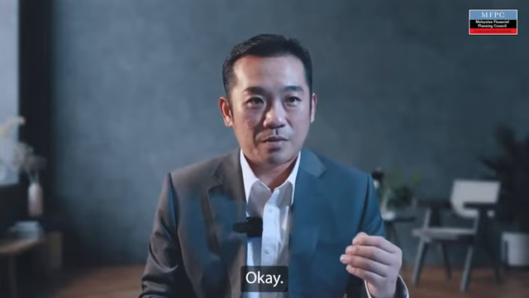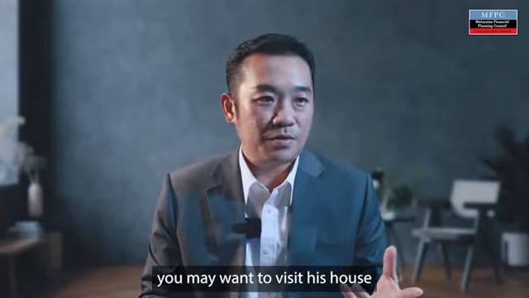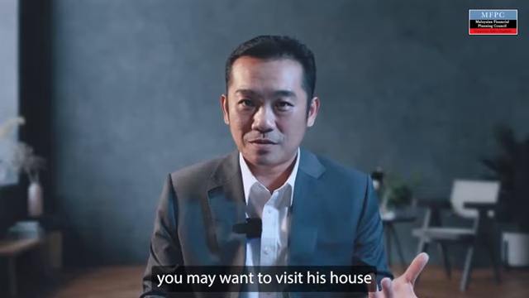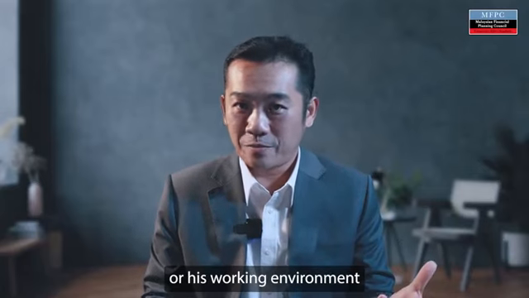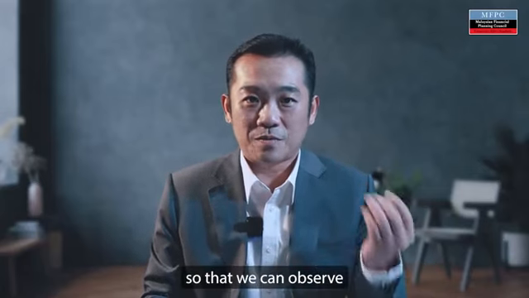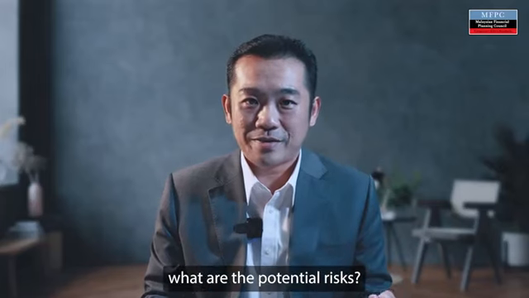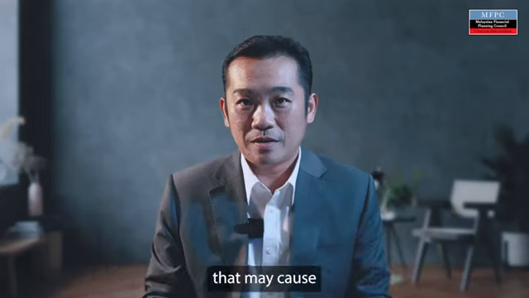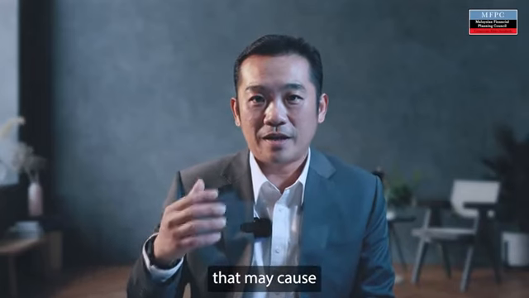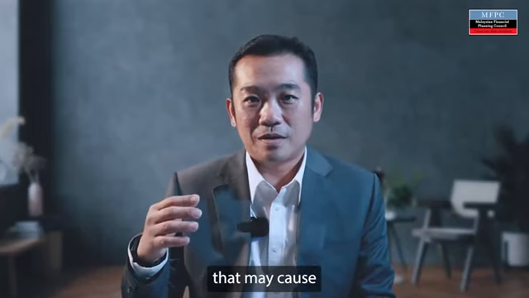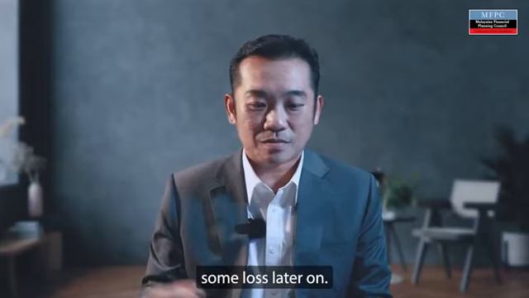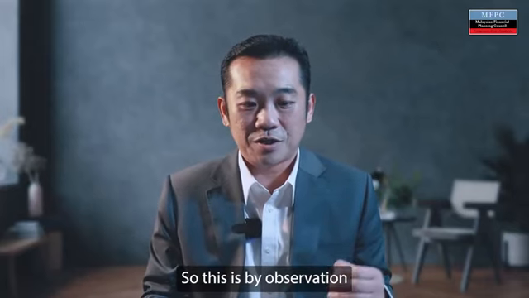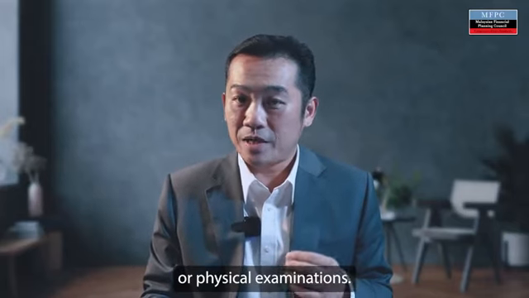The second method will be physical examination or observation. When we are with clients, you may want to visit his house or his working environment so that we can observe the potential risks, and the current conditions of his environment that may cause some loss later on. So this is by observation or physical examination.